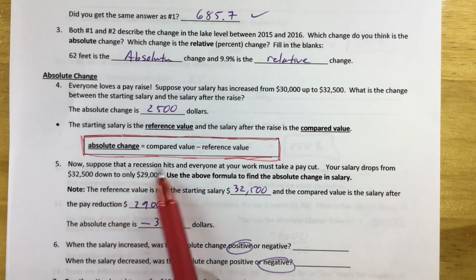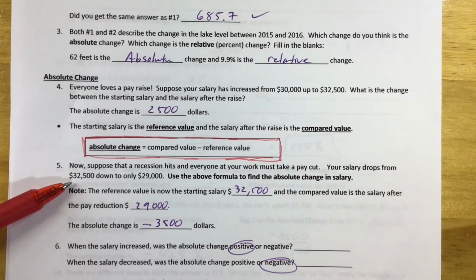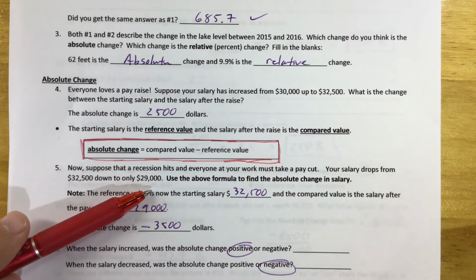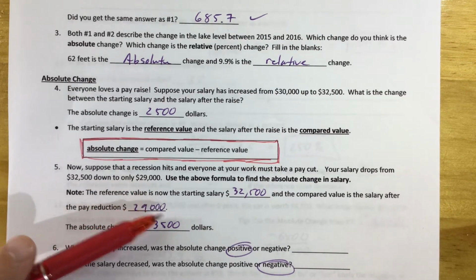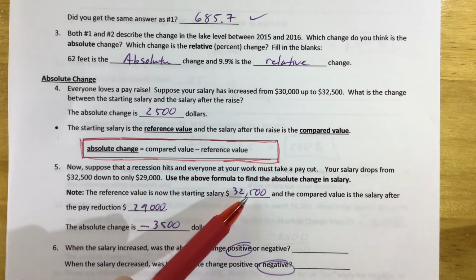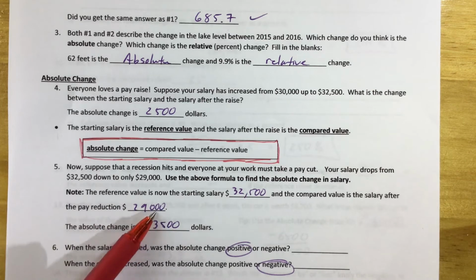Okay, now suppose that a recession hits and everyone at your work must take a pay cut. So now your money's going to go down. Your salary is going to drop from the $32,500 that you just got down to $29,000. Even less than what it was before. All right, let's figure out the absolute change. The reference value is going to be the $32,500. The new value, compared value, is going to be the $29,000.